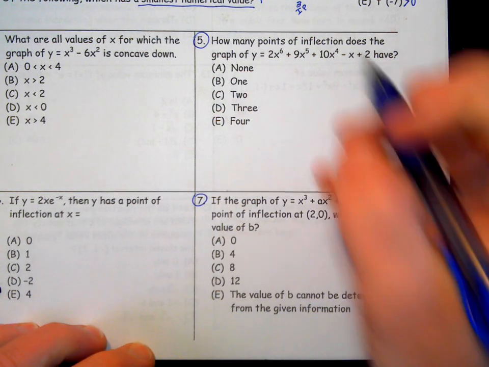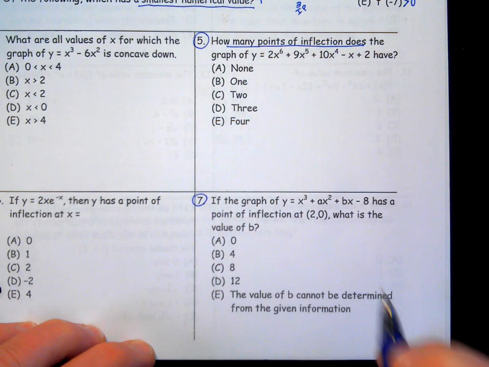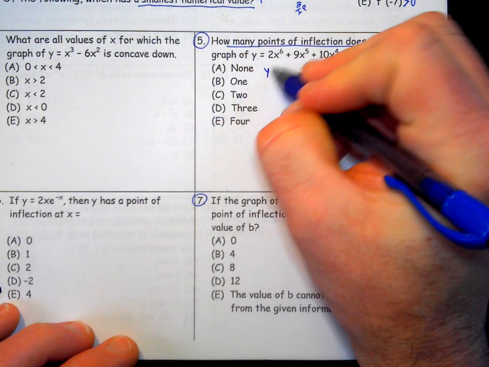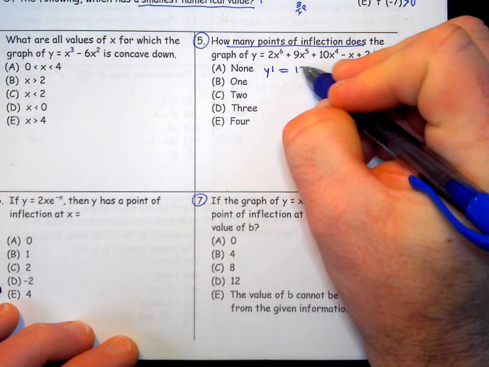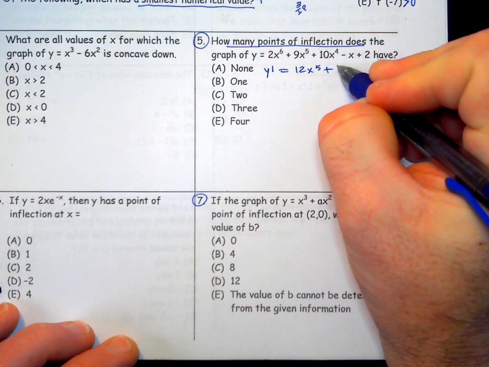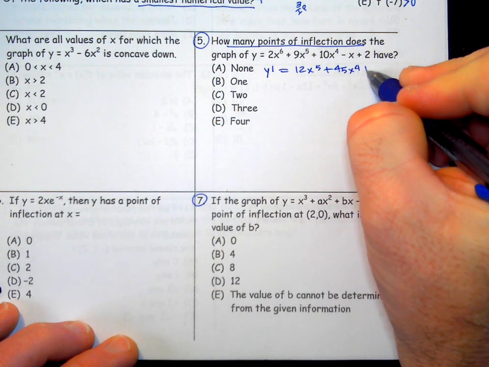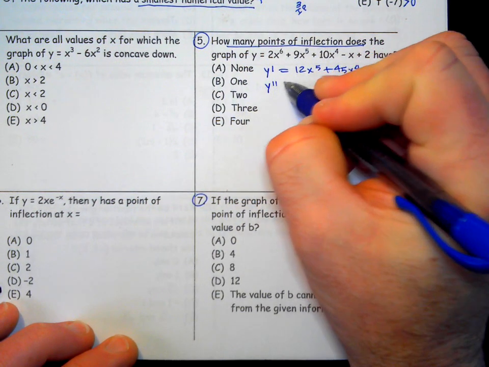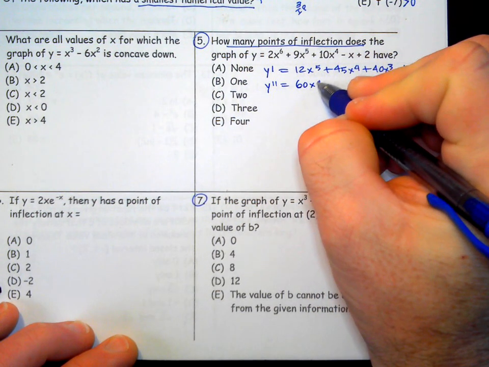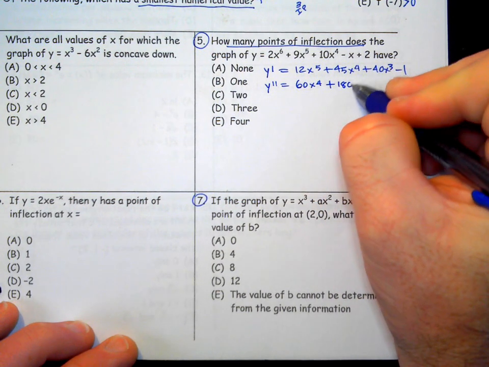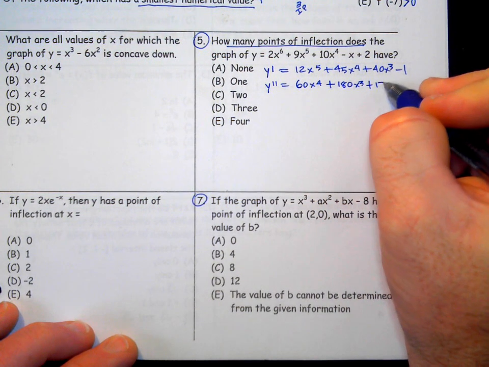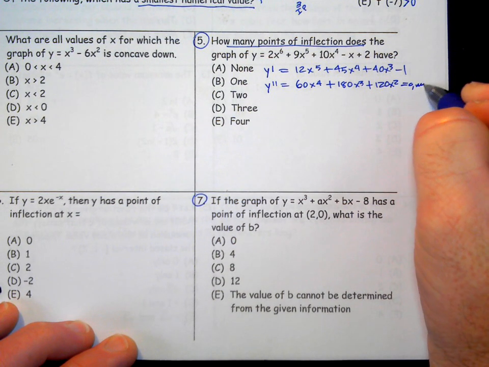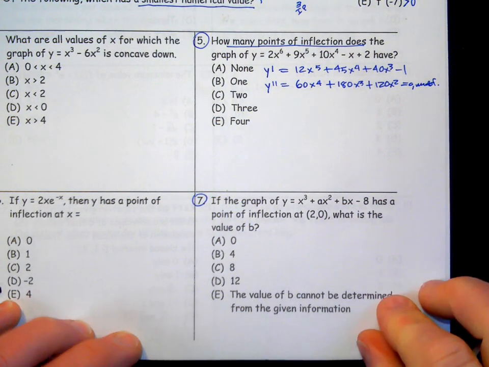So number 5, how many points of inflection? We need to get the second derivative. So 12x to the 5th plus 45x to the 4th plus 40x to the 3rd minus 1. And then the second derivative is going to be 60x to the 4th plus 180x to the 3rd plus 120x squared. We're going to set it equal to 0 or undefined to find potential inflection points.